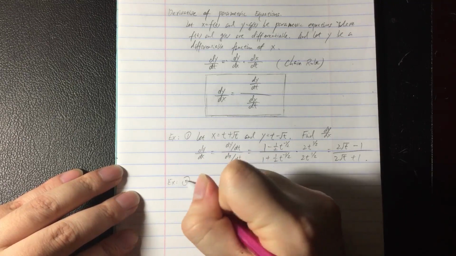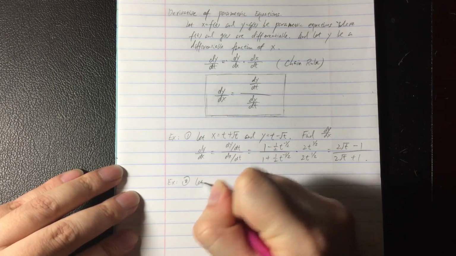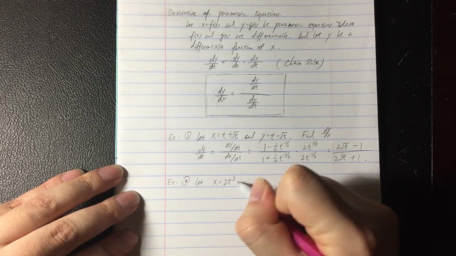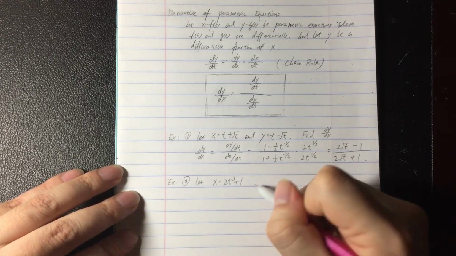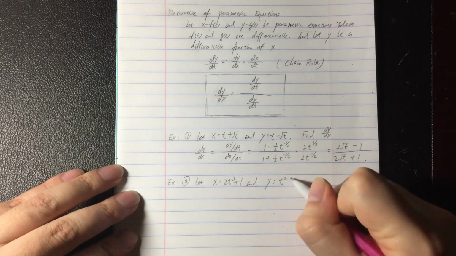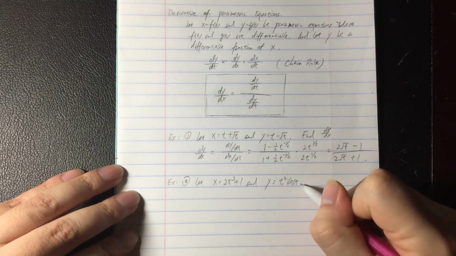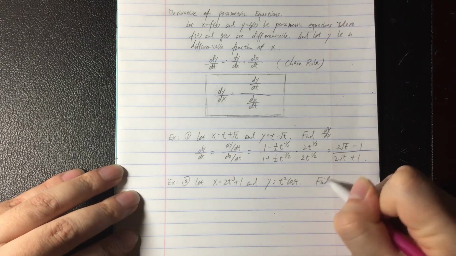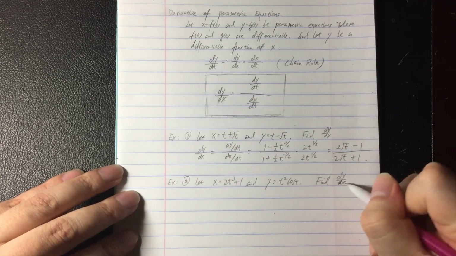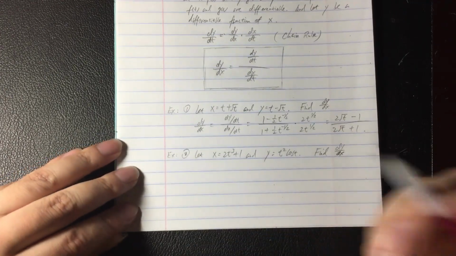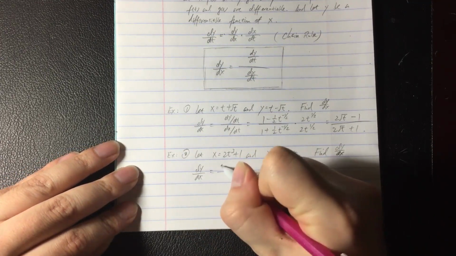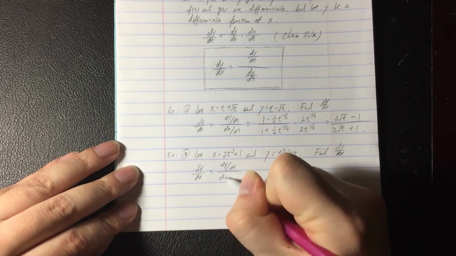Next example. Let x equal to 2t to the power 3 plus 1, and y equal to t squared cosine t. Find dy over dx. Assume they are parametric equations. So for dy over dx, use the formula dy over dt over dx over dt.